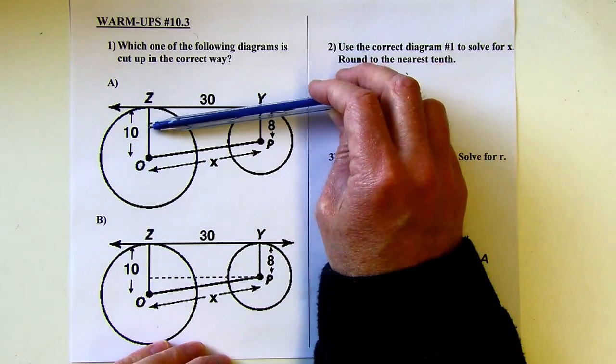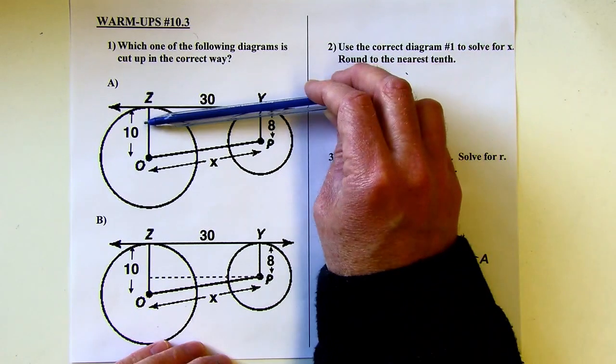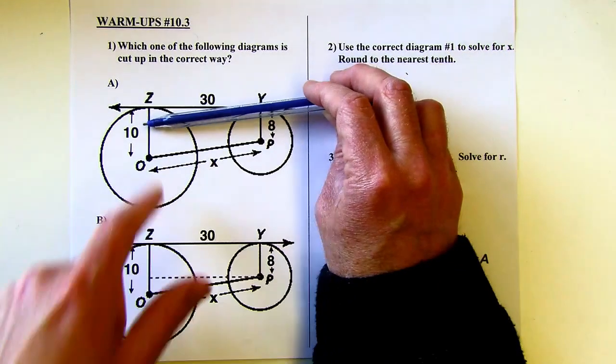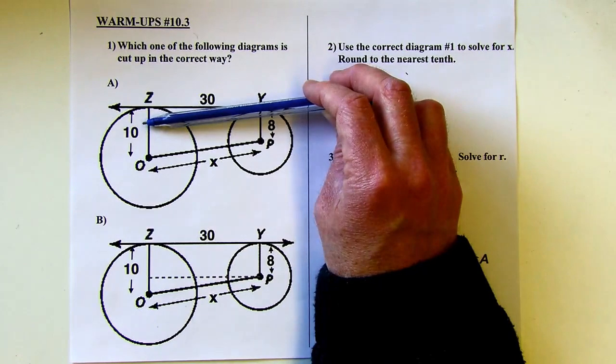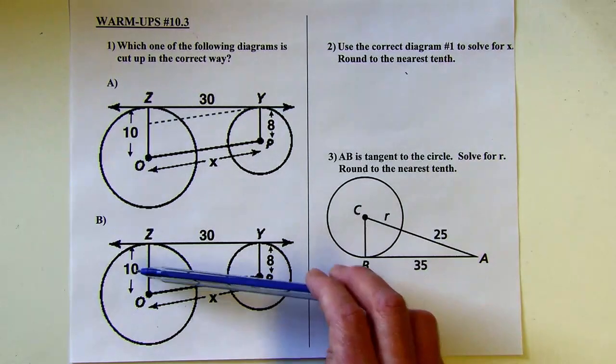But people will make what I call the cut like that to cut this quadrilateral up. But then you can see this figure below the pen would not be a rectangle, right? It looks like it would be a parallelogram instead. So you'd want to cut it up like this, okay?